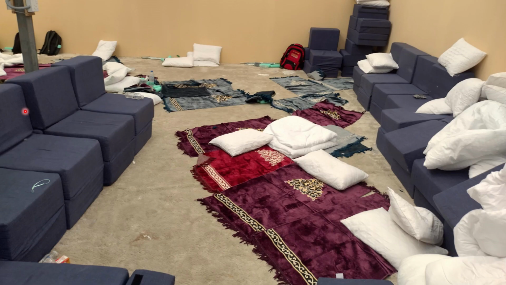So this is the picture when everyone went off to Muzdalifah. Sorry, to Arafat. We were the last ones to go from our camp, and you can see this is how it happens. Some beds are remaining, the majority of them are outside in the passage, and here people have put prayer mats in order to pray. These prayer mats were given to us as a gift.